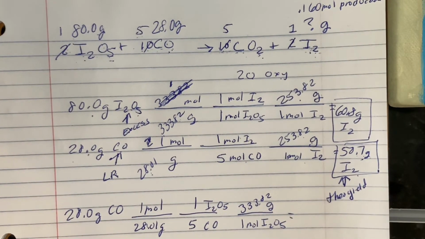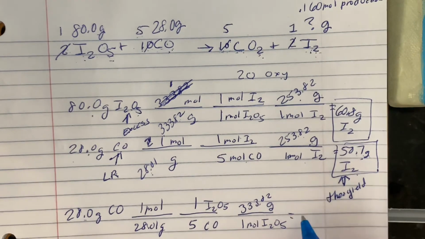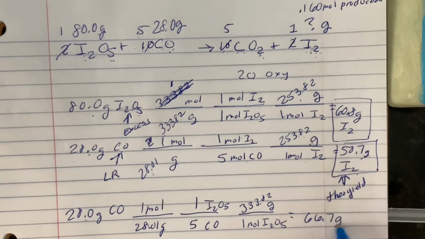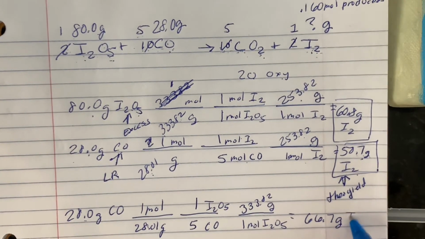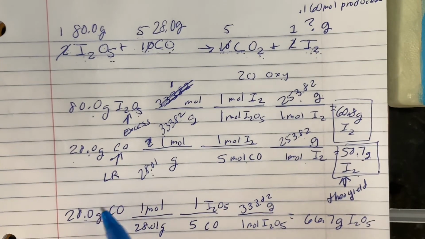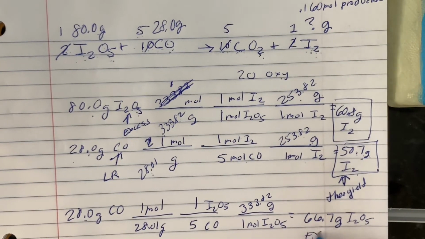Okay, 28 times 1 times 1 times 333.82 divided by the quantity of 28.01 times 5, and quantity. To 3 sig figs, 66.7 grams of I2O5. That means that is my exact amount needed.